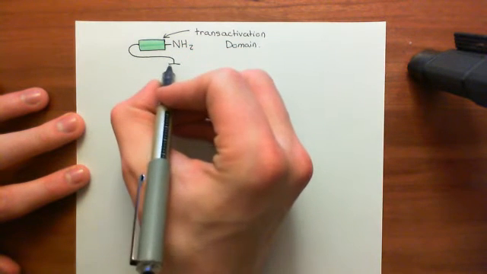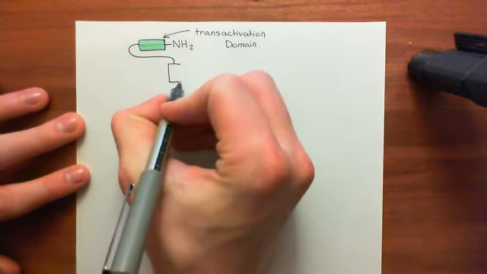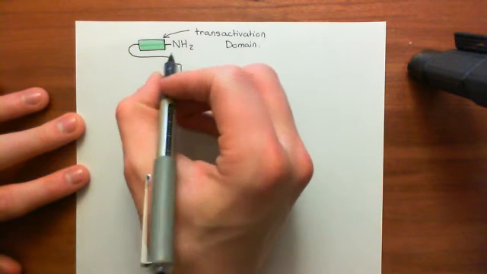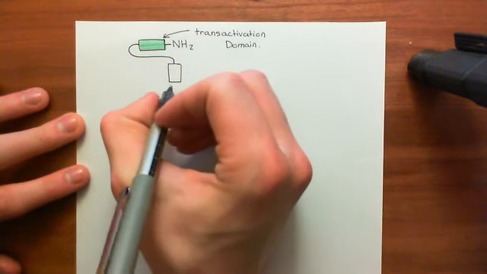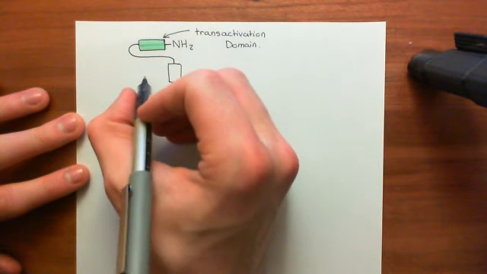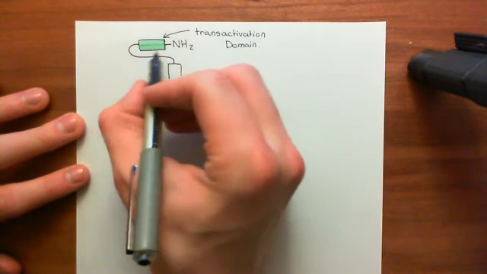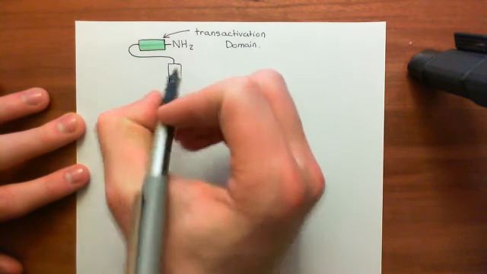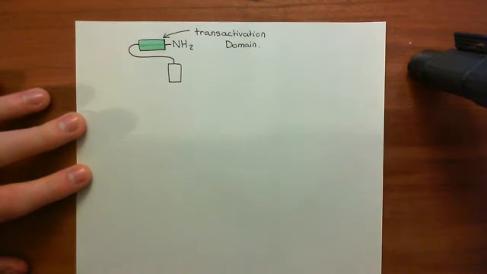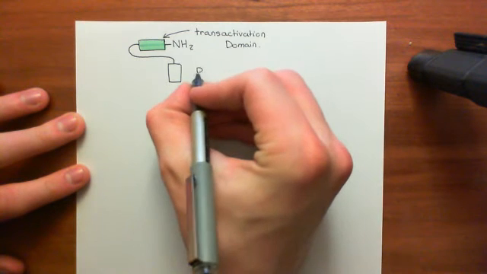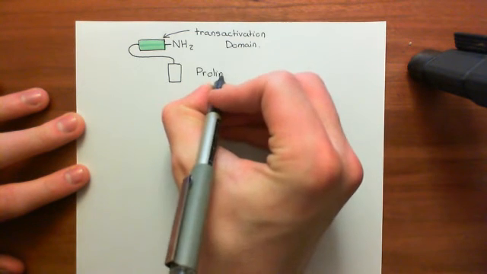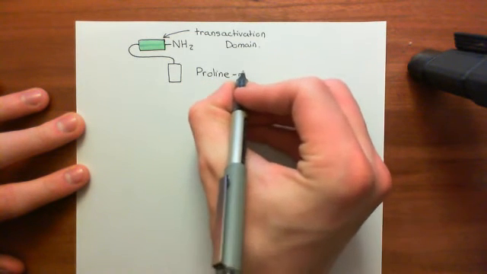I'll draw it folding round down here, and this cartoon that I'm drawing is a very simplified version of how it looks in 3 dimensions. So the transactivation domain is going to be up here at the top, and then to this side we're going to have this portion known as the proline-rich domain, so called because it's very rich in the amino acid proline.